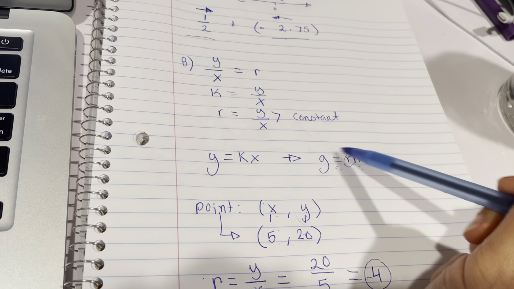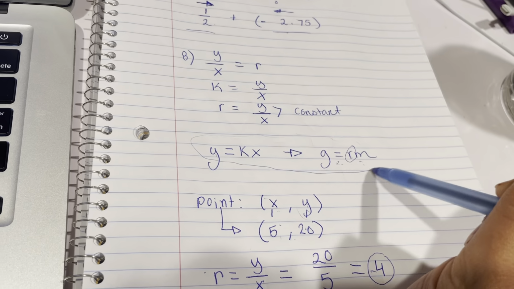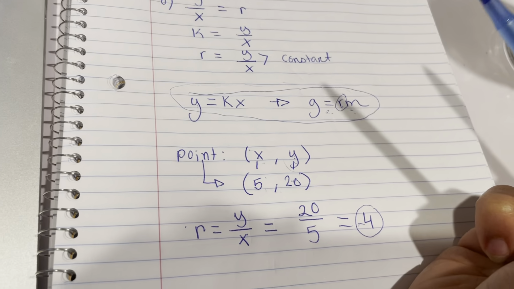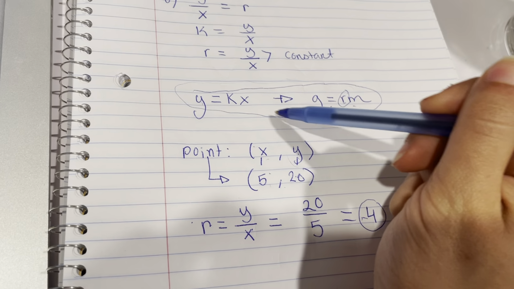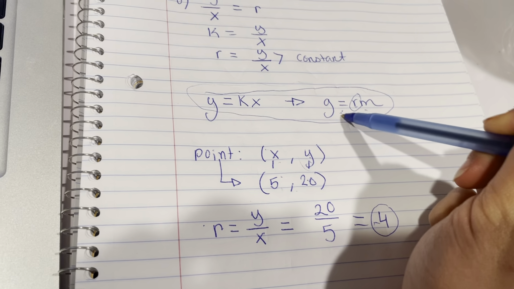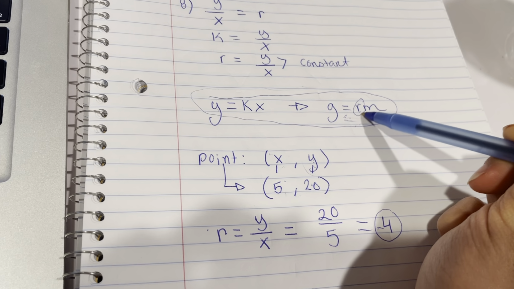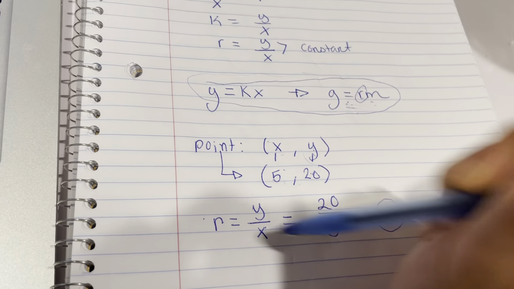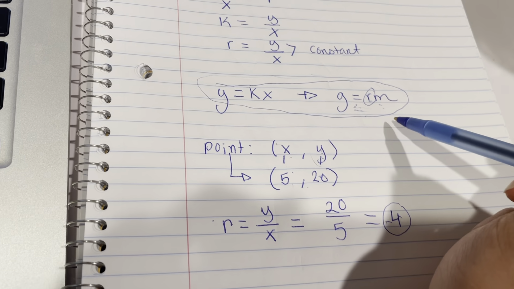Okay, cool. Now we have to find the equation. Well, the equation should be really simple because it's telling me to do it in the form of G equals Rm, and I just found out what R is. R is 4. The constant is 4.